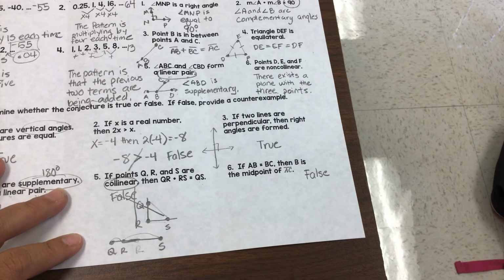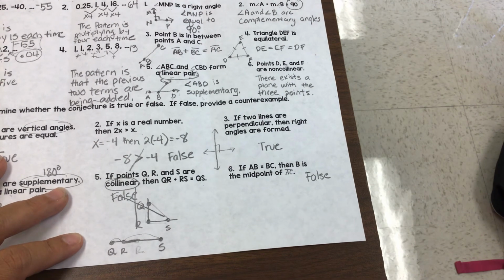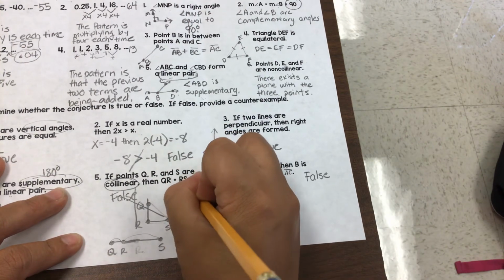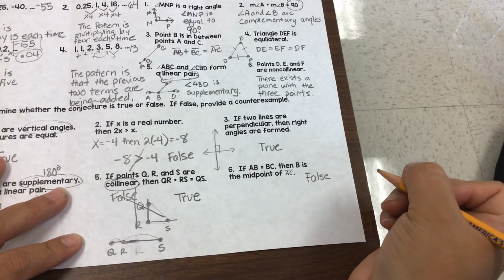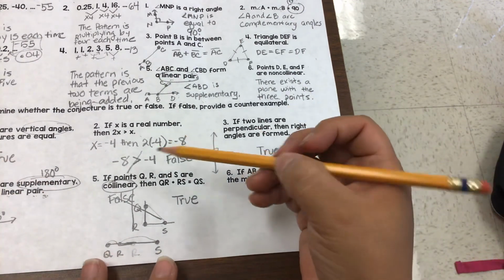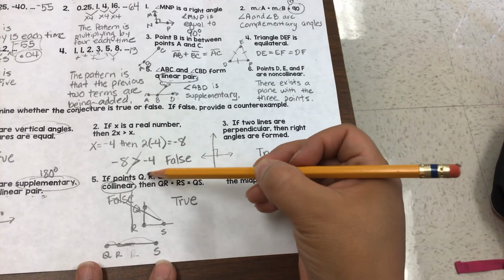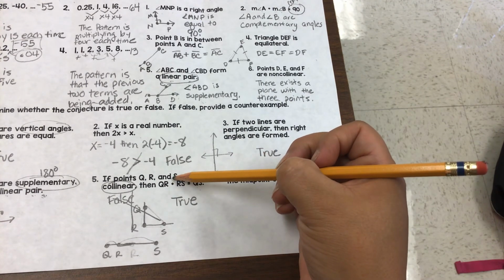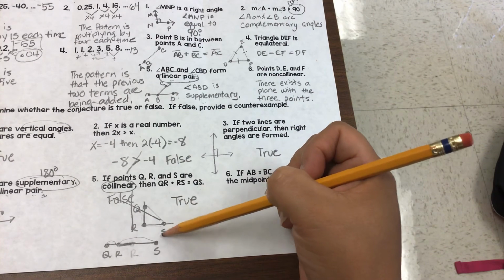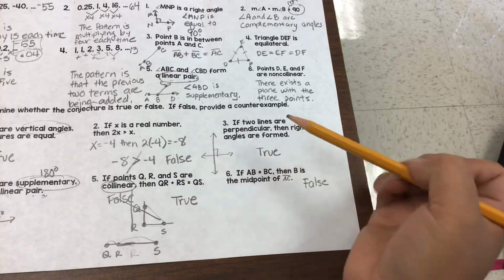Oh, Miss Hernandez, you gotta be careful. Read carefully. So this will always be true. Okay, so what was the difference? I saw the points Q, R, S, but I didn't read carefully enough to see that they were collinear. That means on the same line, making the statement true.